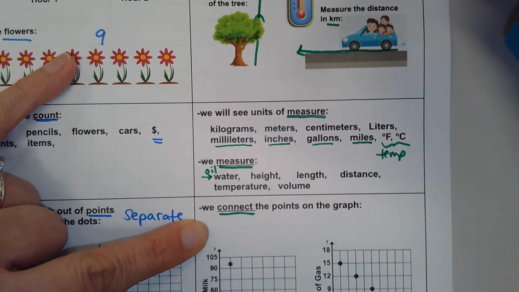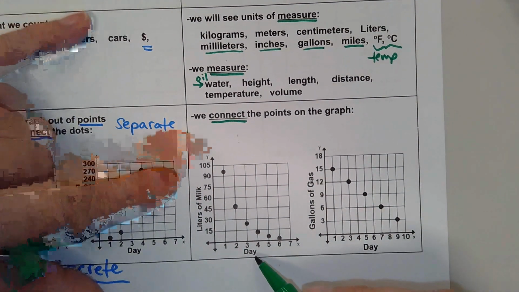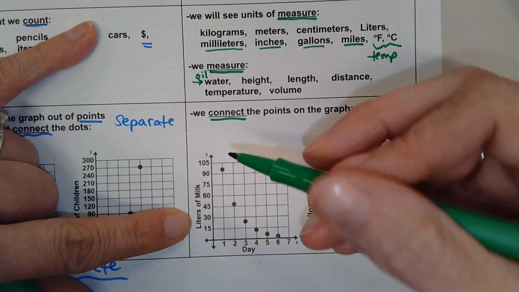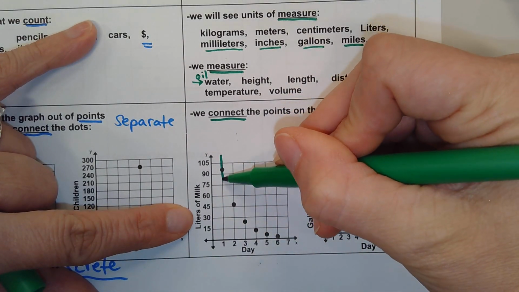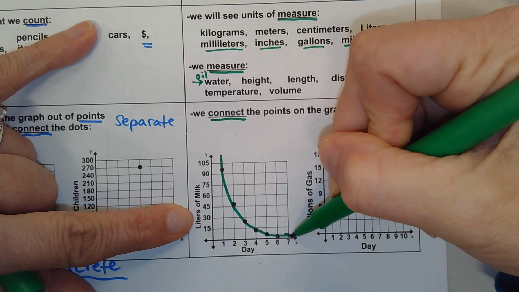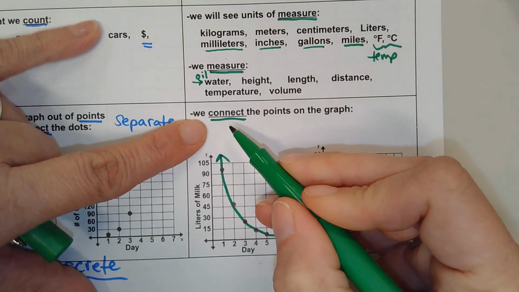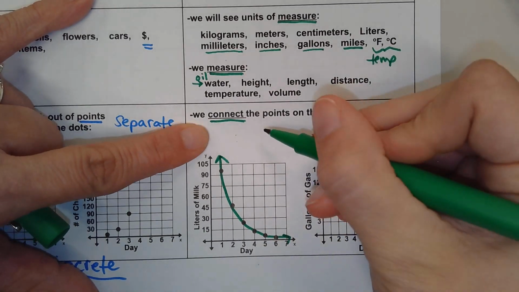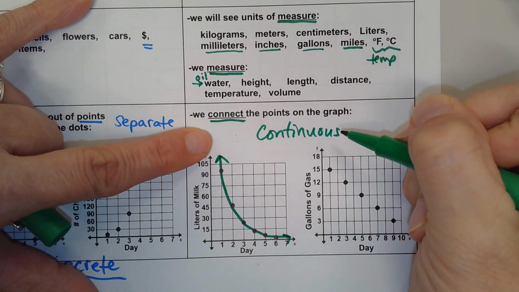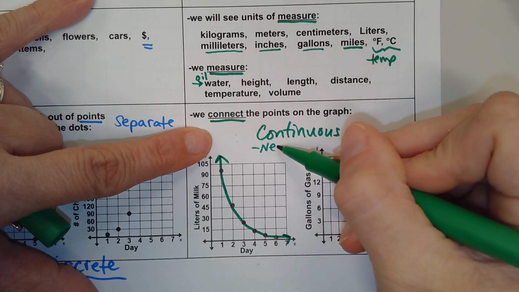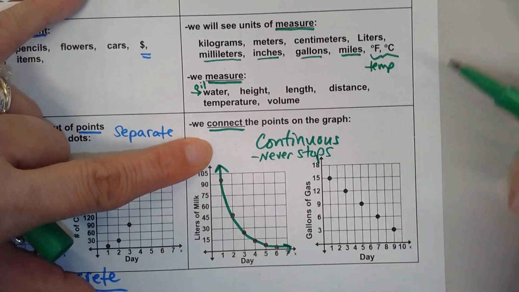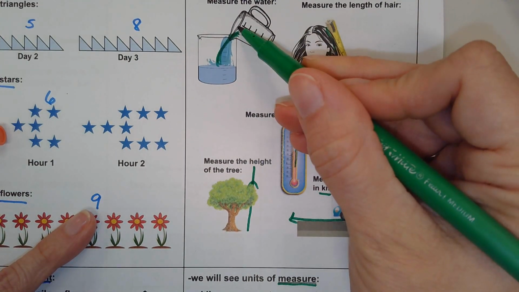points. For example, each day there's liters of milk. This is something that we measure. So you are going to connect the dots. You are going to draw the curve through the points. We connect them because it is continuous. Continuous means never stops. It never stops. If we look at this water right here, it never stops.